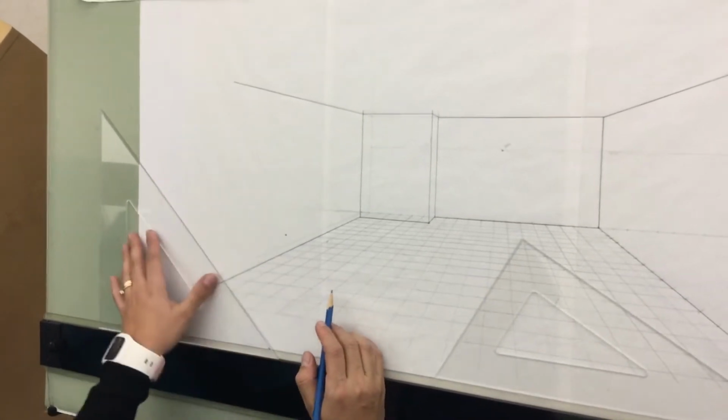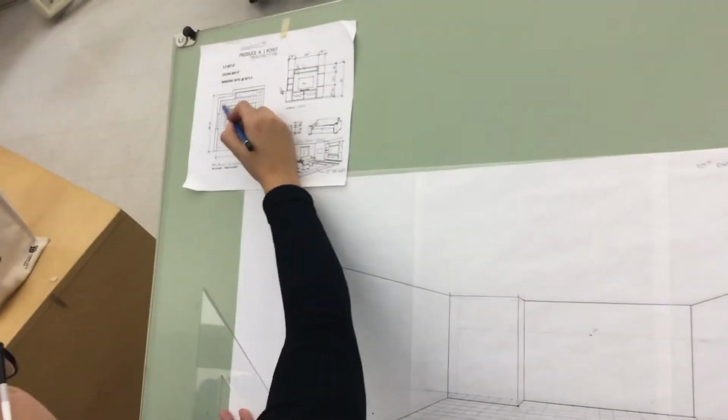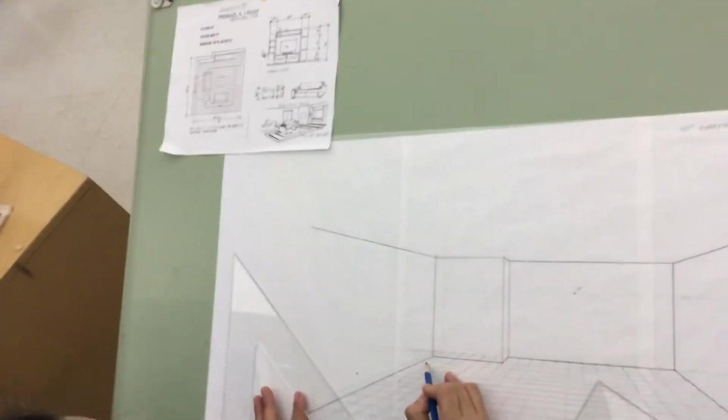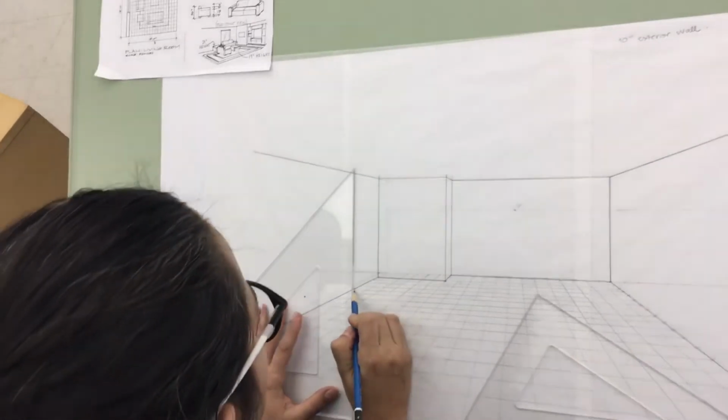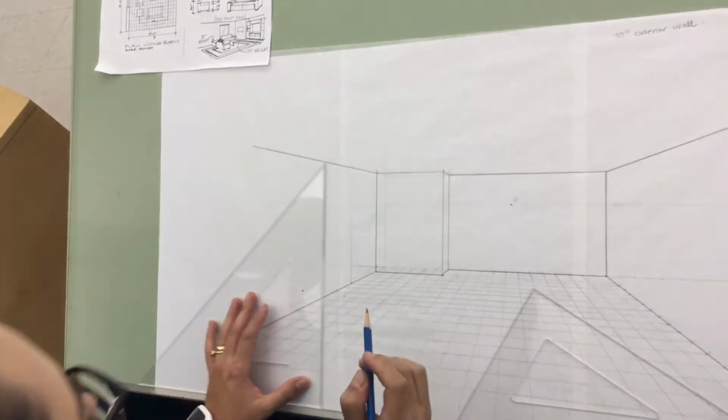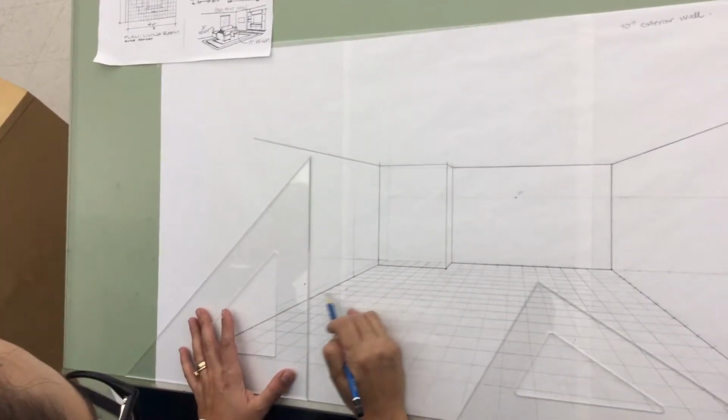Where is my window? My window is 1, 2, 3, 4 away from the wall. So 1, 2, 3, 4. Here starts. So I'm gonna take it up with some reference lines. And I know it's 1, 2, 3, 4, 5, right?